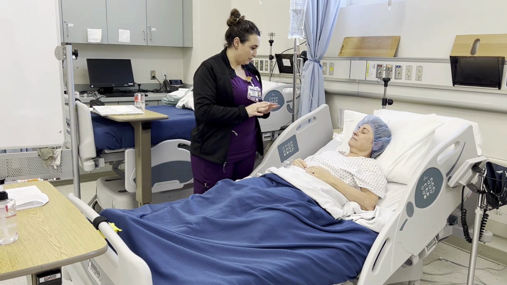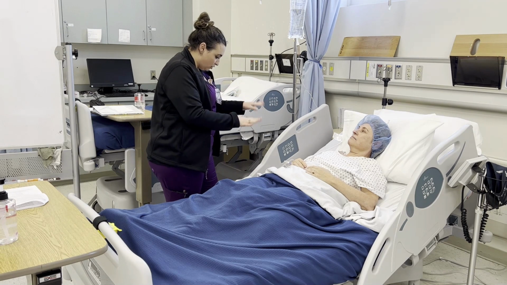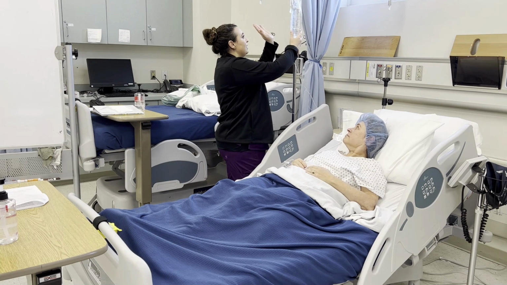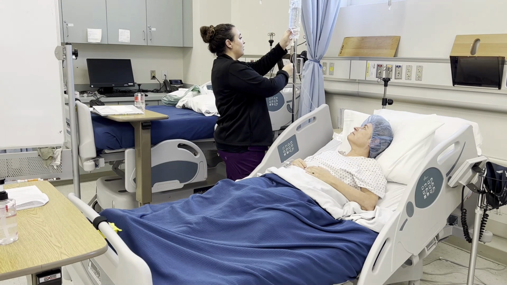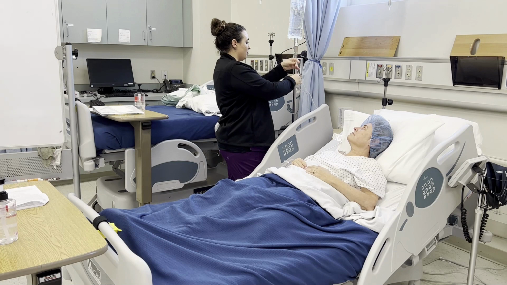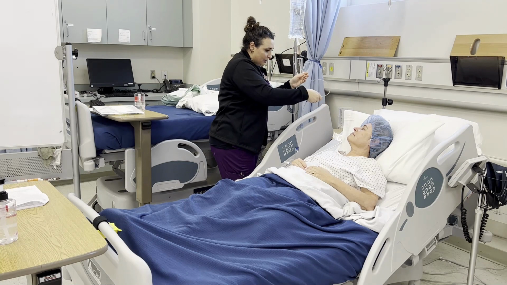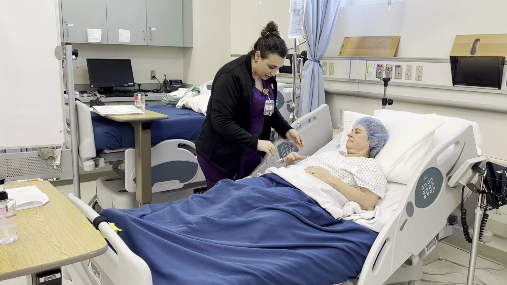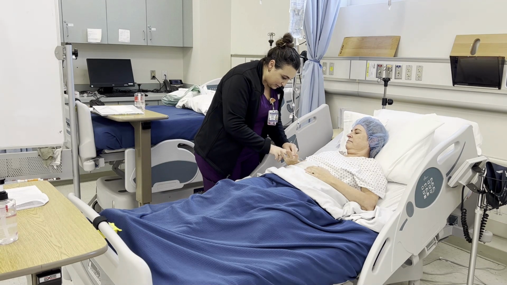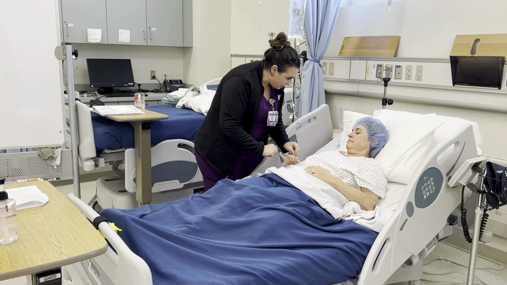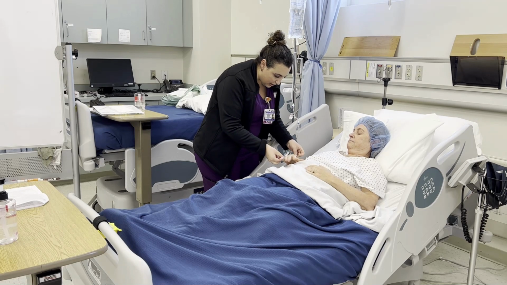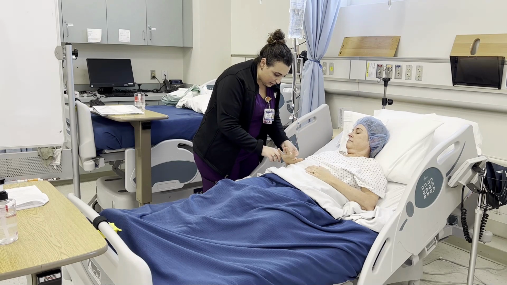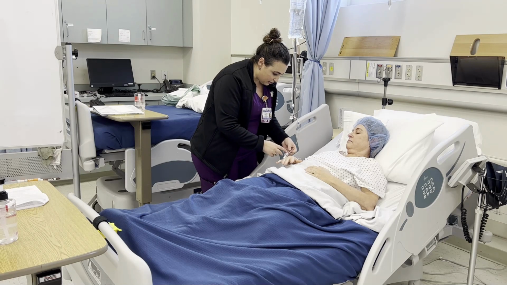rest of the assessment. Okay, so next I'm going to check your tubes here. So I see you have an IV running, and it is the correct solution, and it's running at the correct rate. And I'm going to follow it down here, and I'm looking at your IV site, and I don't see any redness, no swelling. Is it tender at all? No tenderness.